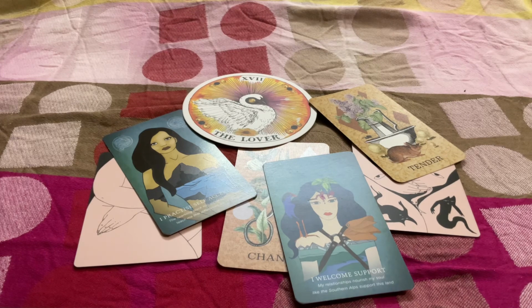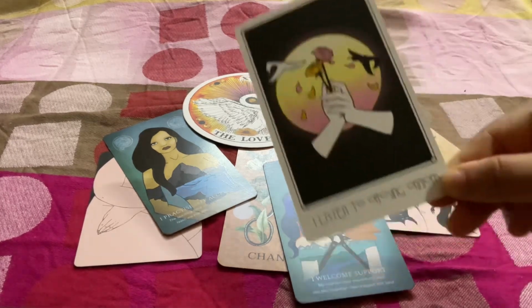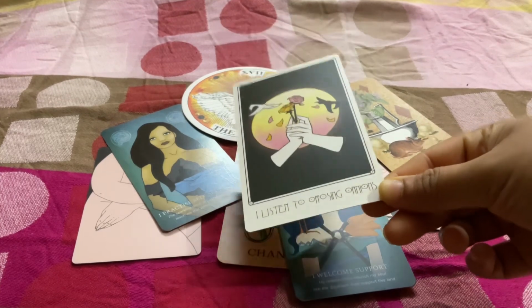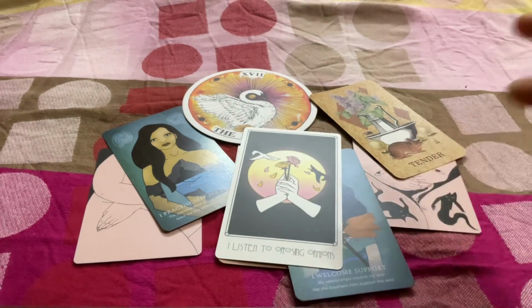Now, we've established this person is going to go to their friends or family for support. It isn't always true that every single person is going to say yay or nay, right? Which is why I've introduced this card. So this is from the Amenti Oracle. It's called I Listen to Opposing Opinions.